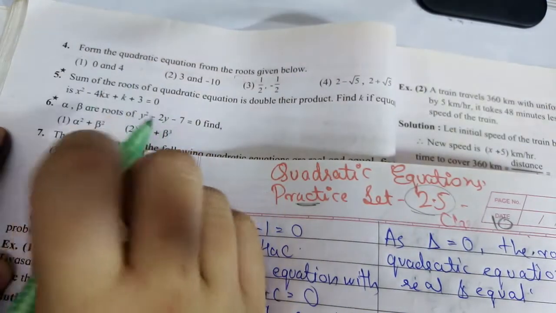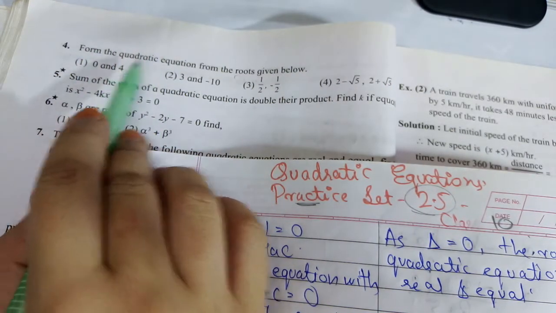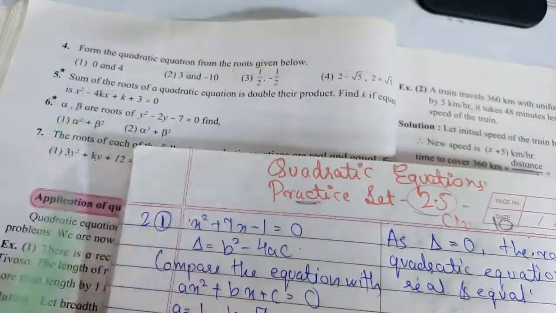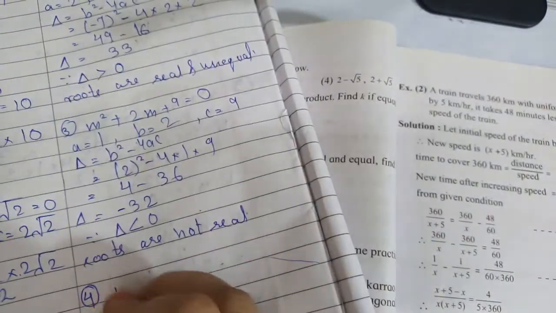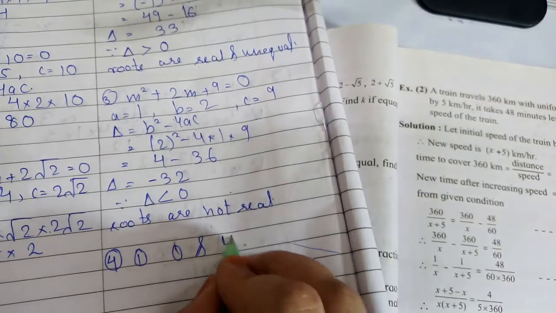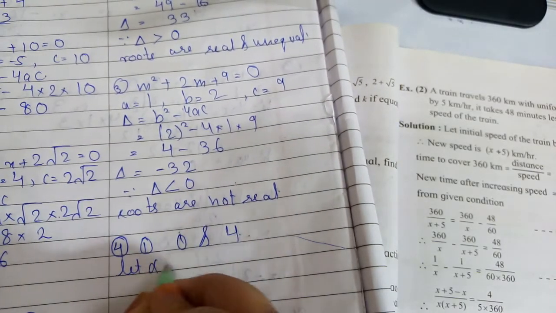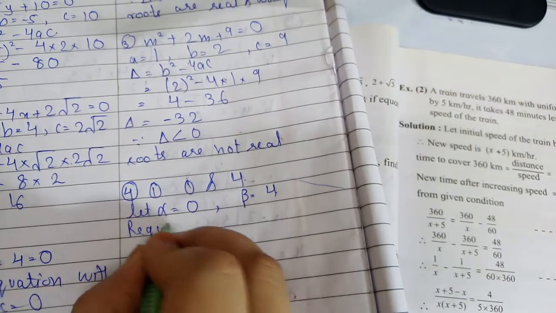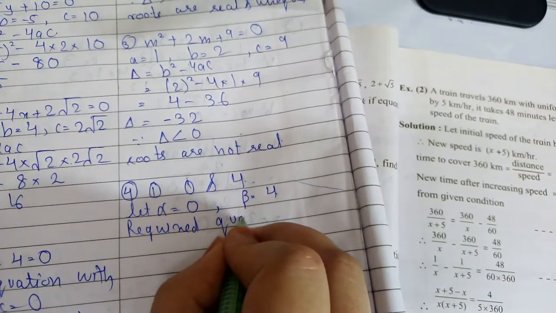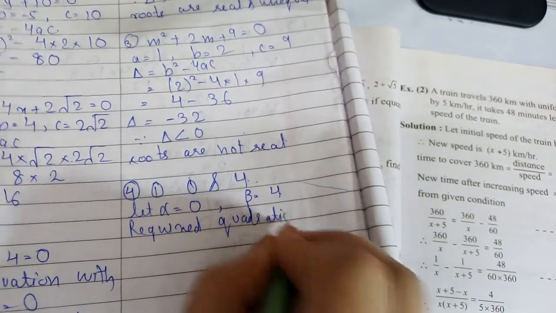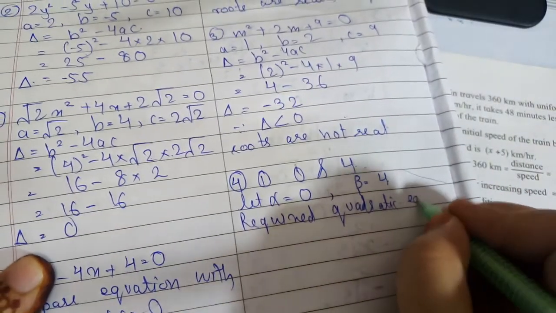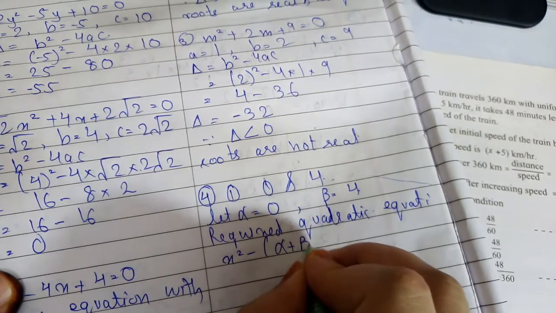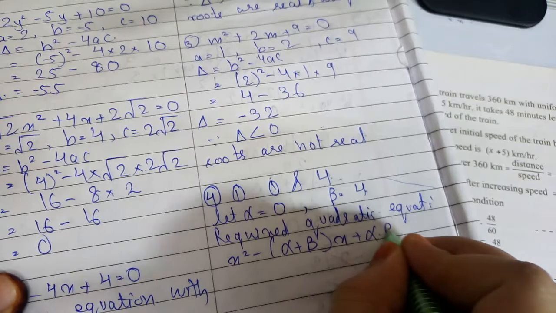Okay, so students, we have to form the quadratic equation from the given roots. So here the alpha value is 0 and the beta value is 4, and we will find the equation. So first roots are 0 and 4. Okay, so here we will write, let alpha be equal to 0 and beta be equal to 4, and then the required quadratic equation is x square minus (alpha plus beta) into x plus alpha into beta is equal to 0.